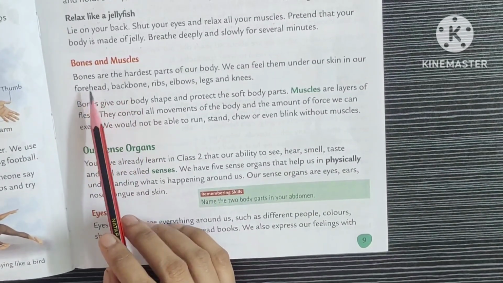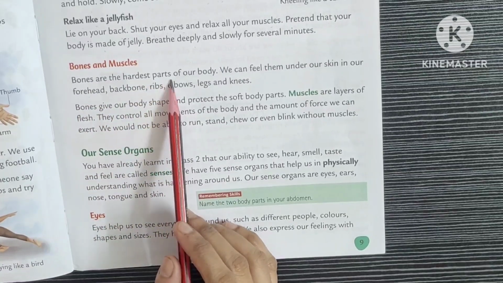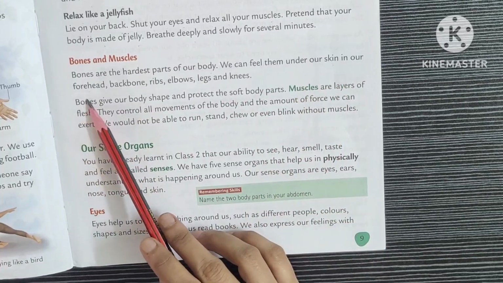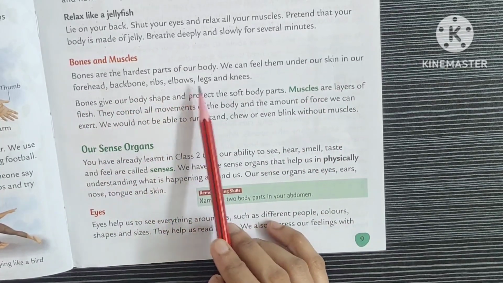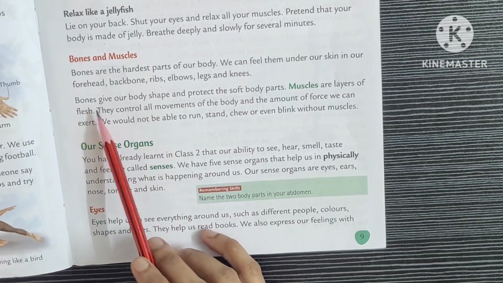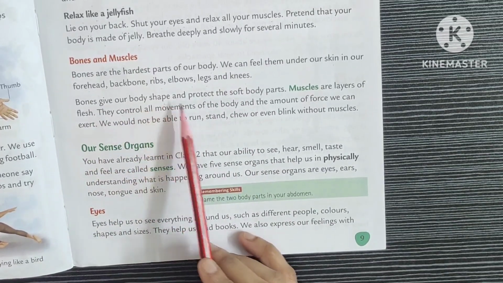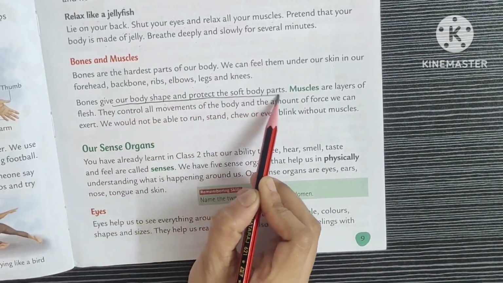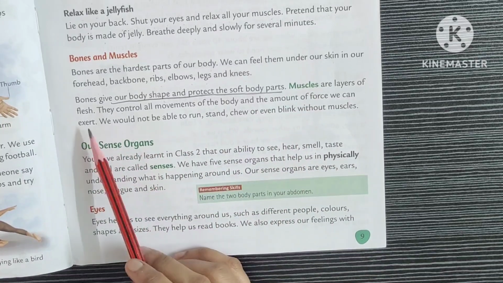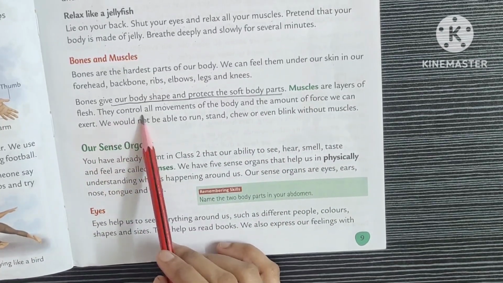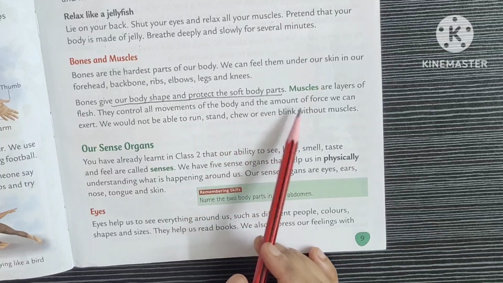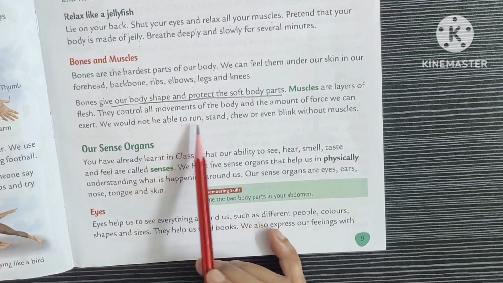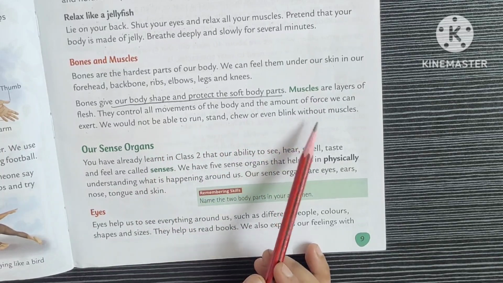Bones and muscles. Bones are the hardest parts of our body. We can feel them under our skin, in our forehead, backbone, ribs, elbows, legs, and knees. Bones give our body shape and protect the soft body parts. Muscles are layers of flesh. They control all movements of the body and the amount of force we can exert. We would not be able to run, stand, chew, or even blink without muscles.